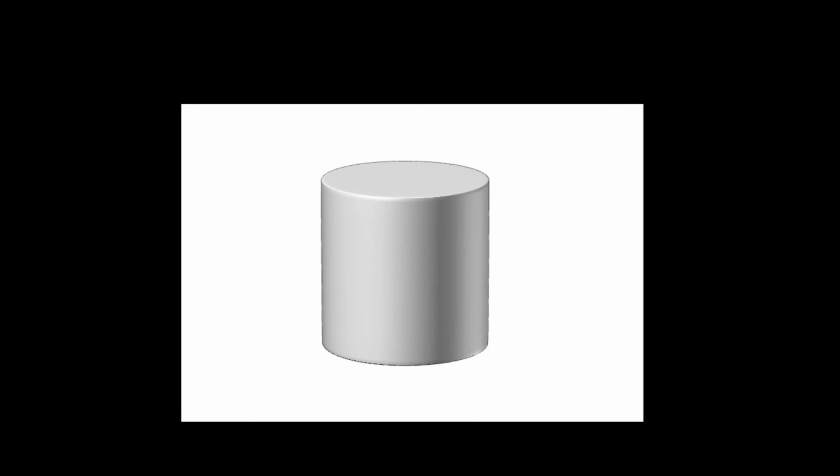So if we really look at this cylinder here, you can see that the top flat plane is the same shade as the highlight area on the curved plane. So that means that there's the same amount of light getting to the top as there is from the side.